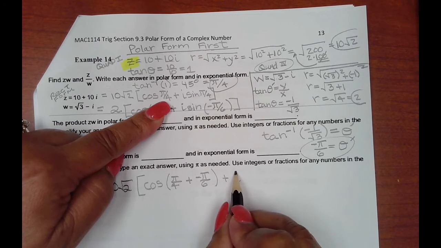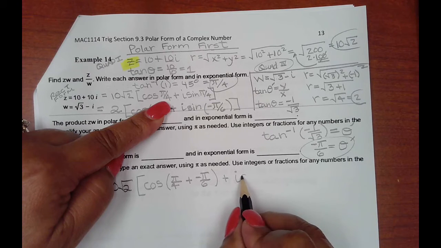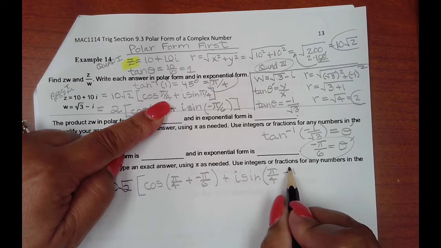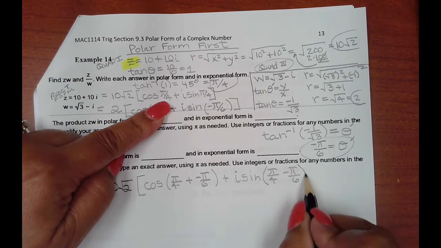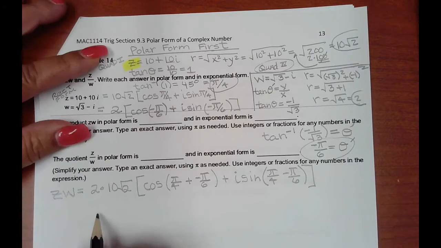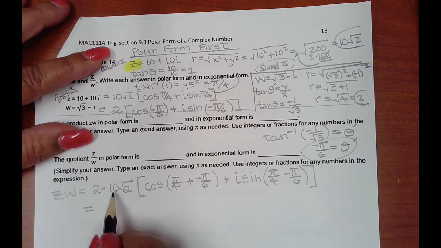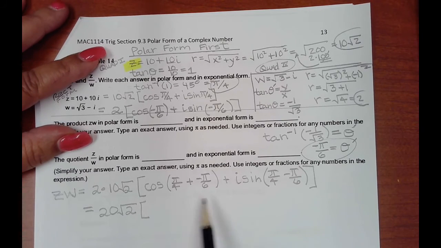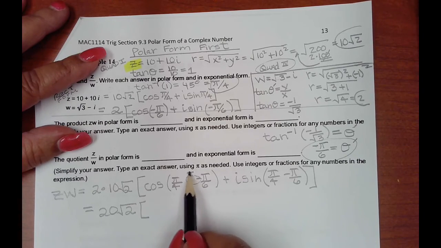For your imaginary portion, you'd have the same thing. Pi over 4 minus pi over 6. Okay, cleaning this up, this would be 2 times 10, 20 square root of 2. We'll get our calculator to help out with this. We'll go 1/4 minus, because a plus followed by a minus is just a minus.